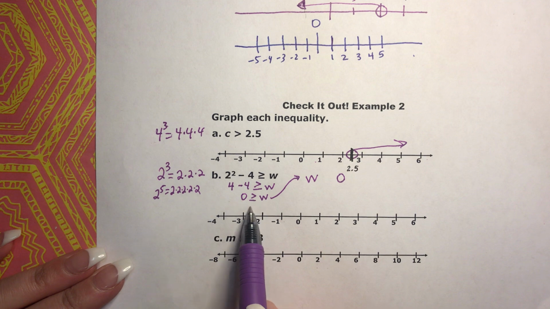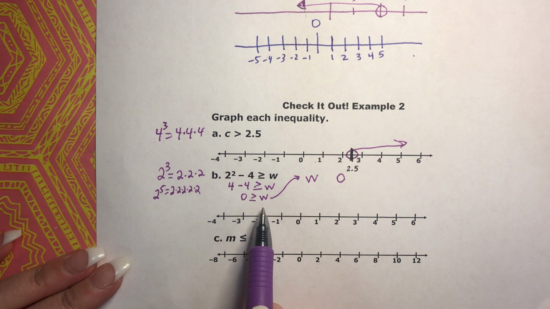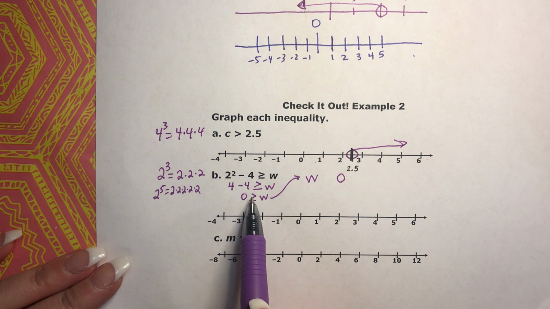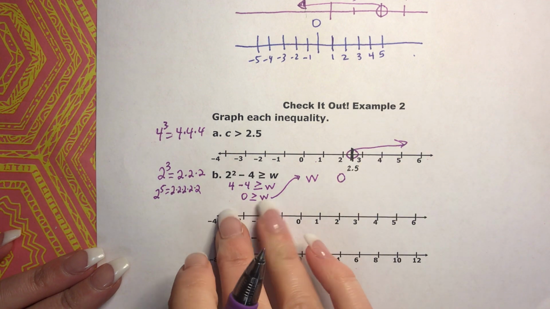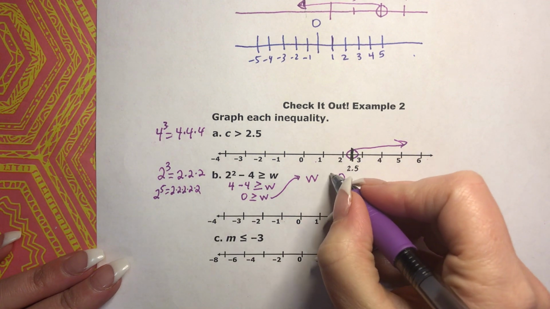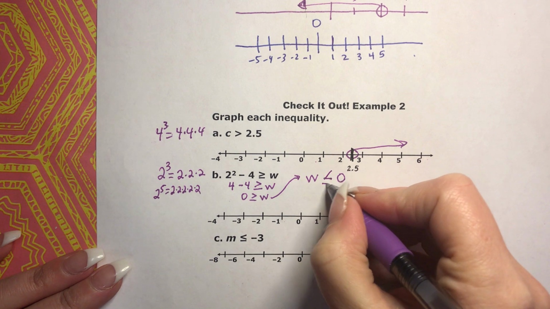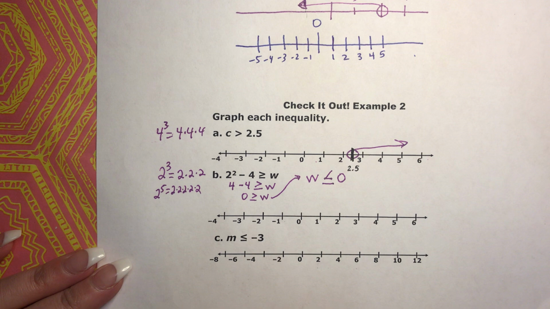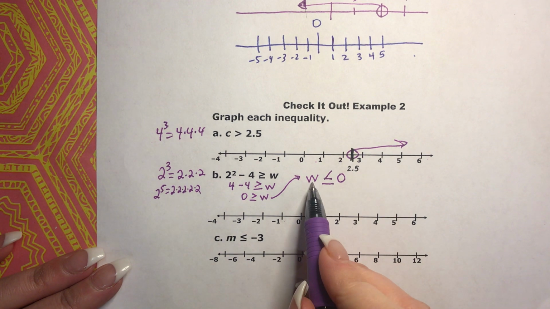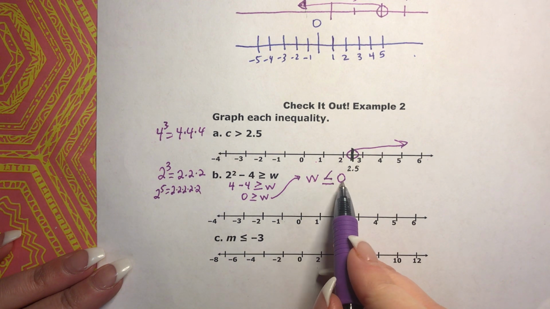I really like to think about the alligator. The alligator is eating the bigger thing. In this inequality, the bigger thing is the 0. So when I rewrite this and swap the W with the 0, the alligator has to continue to eat the same thing. Right here, it's eating the 0, so right here, it also has to eat the 0. So at the end of the day, we have W is less than or equal to 0.